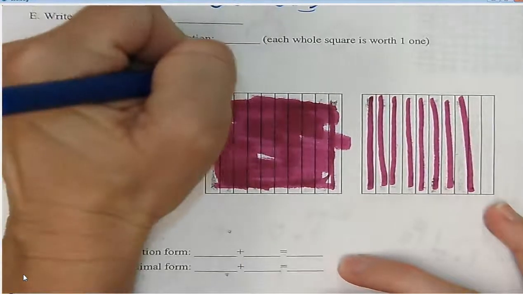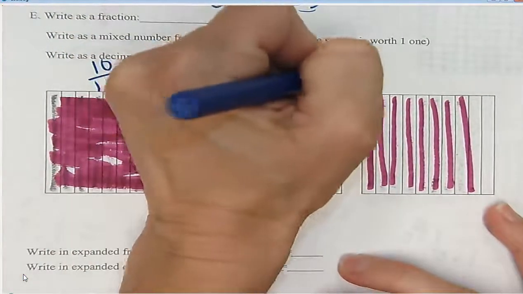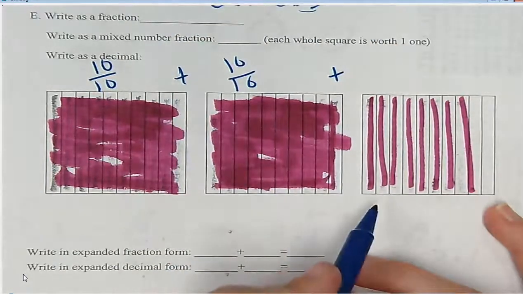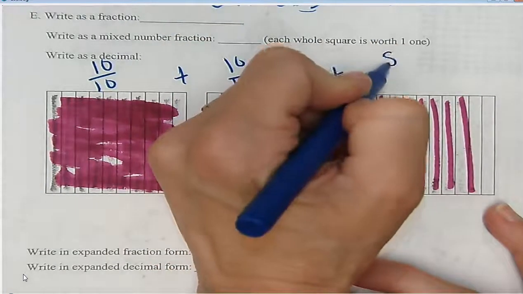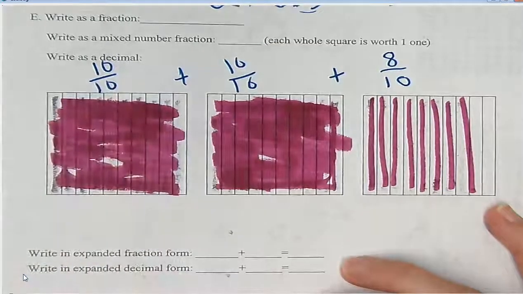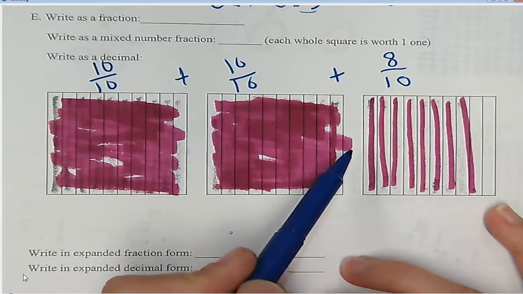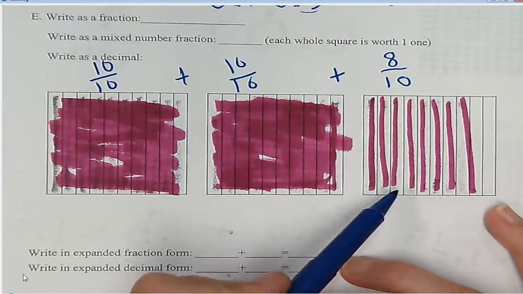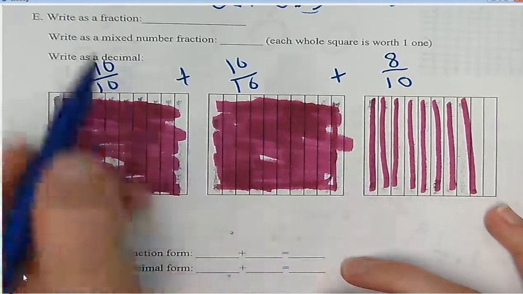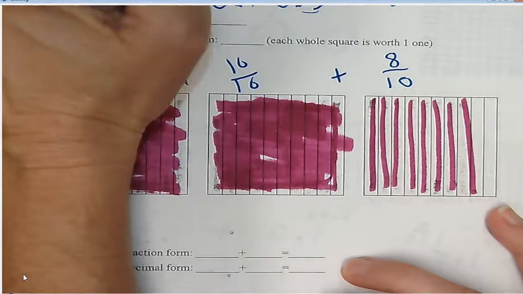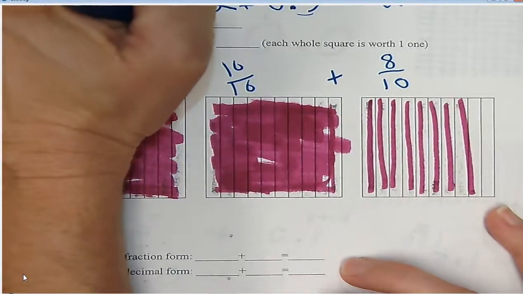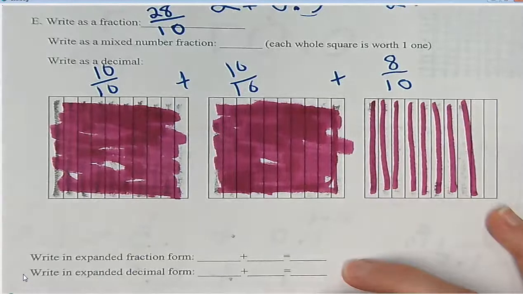10/10 plus 10/10 plus 8/10. How many tenths is that? 10, 20. 20 plus 8 is 28 tenths. The size of my pieces did not change. They are not 30ths, they are still tenths.